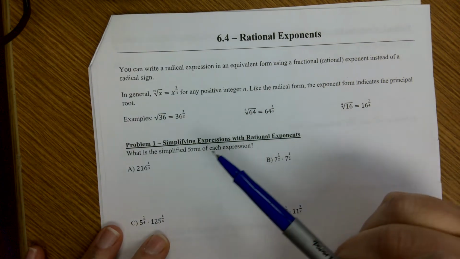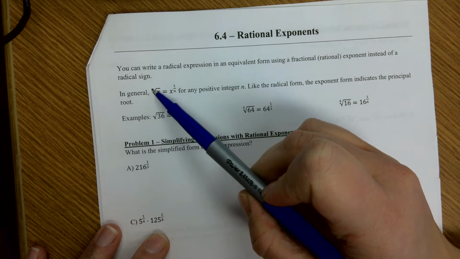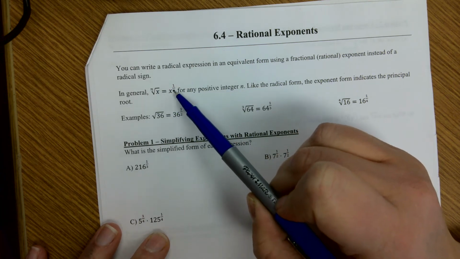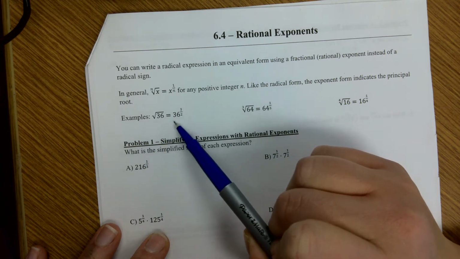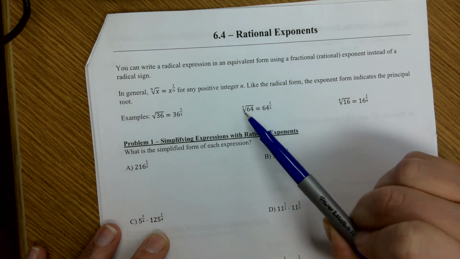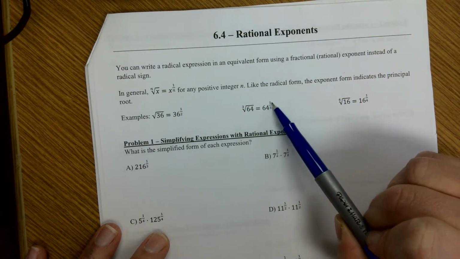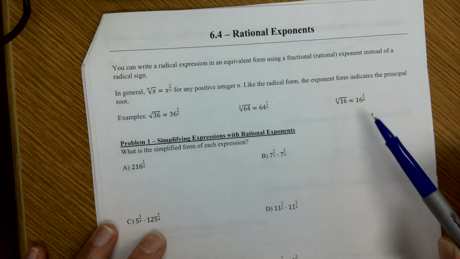So whenever we have radicals, which we've talked about, we have this index right here. That index becomes a fraction exponent. The index will be the denominator of the fraction exponent. So square root of 36 is 36 to the 1/2. Cubic root, because my index here is 3, would be 64 to the 1/3. Fourth root of 16 would be 16 to the 1/4.